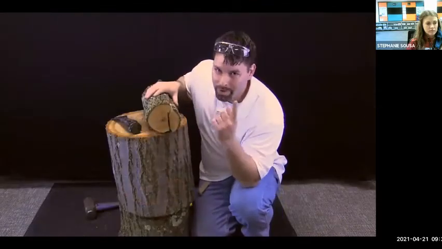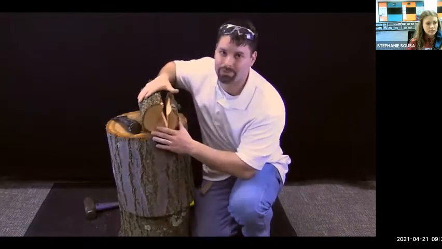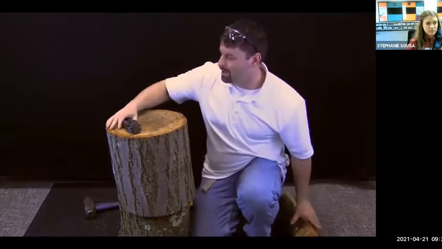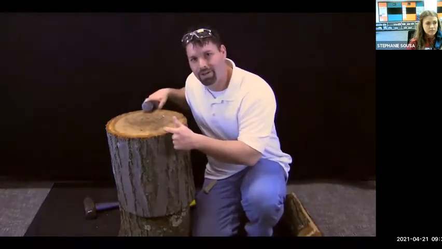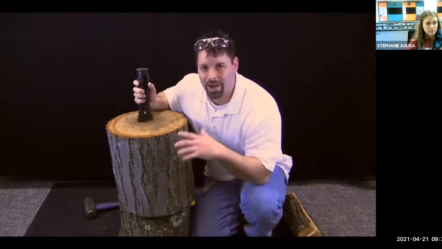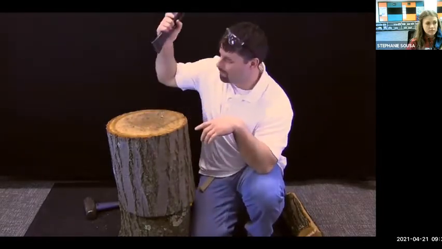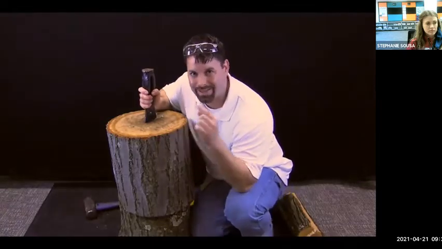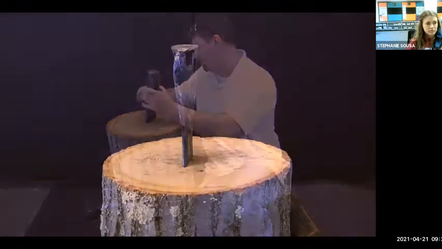So our wedge had no problem in separating this piece of wood. Check this out. Can my wedge actually split and separate this piece of wood? It almost seems impossible, but science can do amazing things. Let's see this wedge at work.